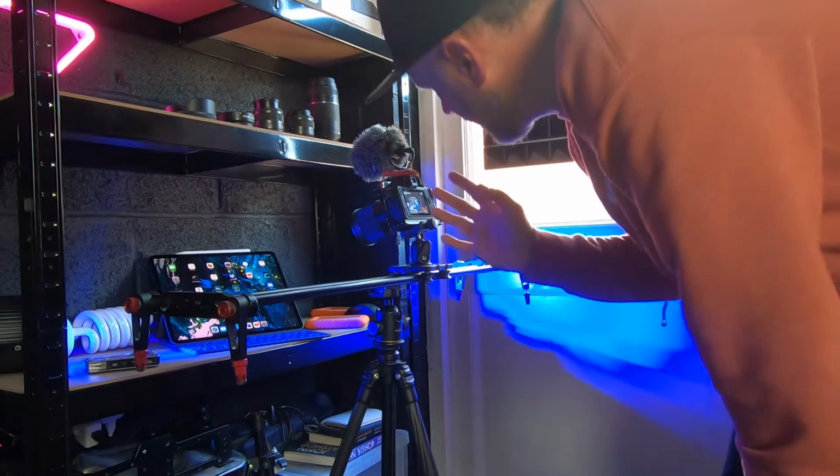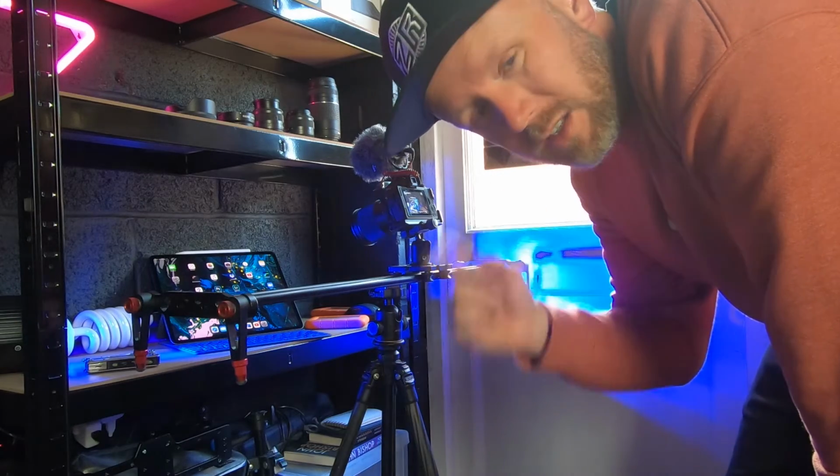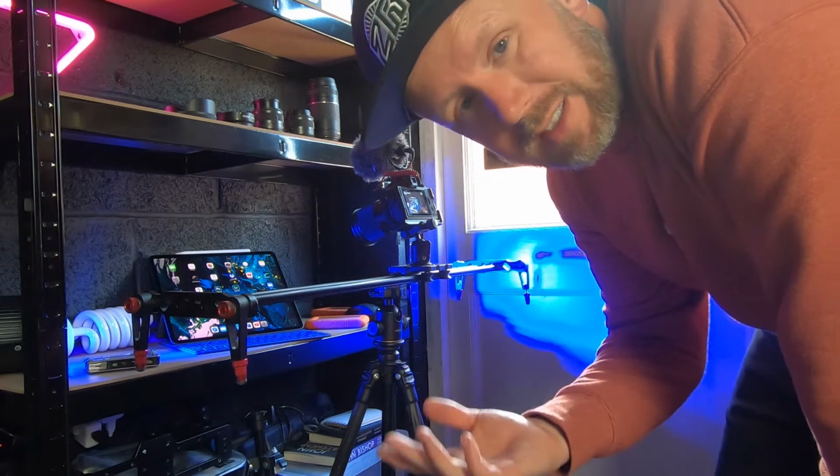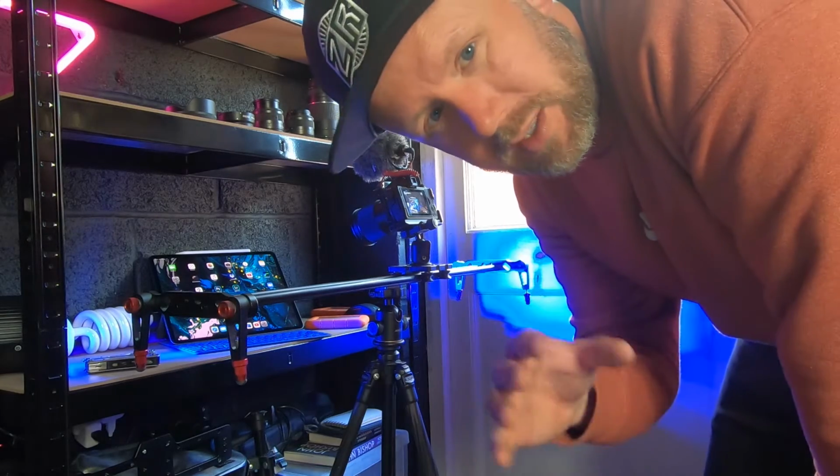With the slow motion on the M50, you have to focus first. It's not auto focus when you've got slow motion activated, so you focus on the subject first and then press record, and you know it's always in focus.